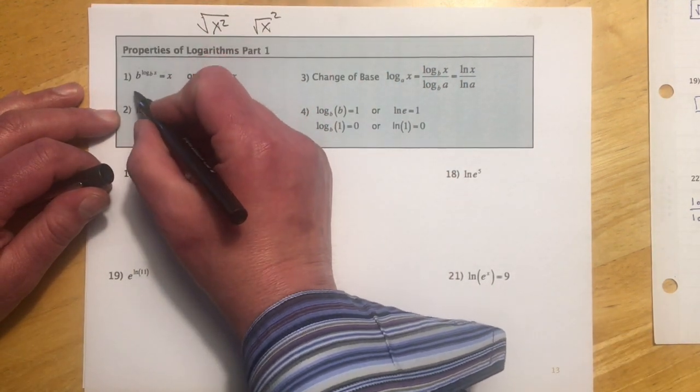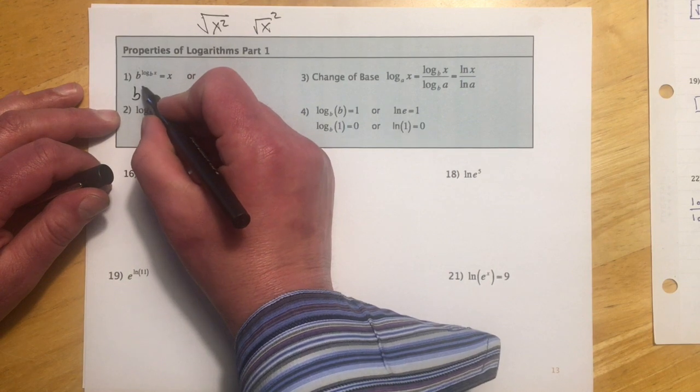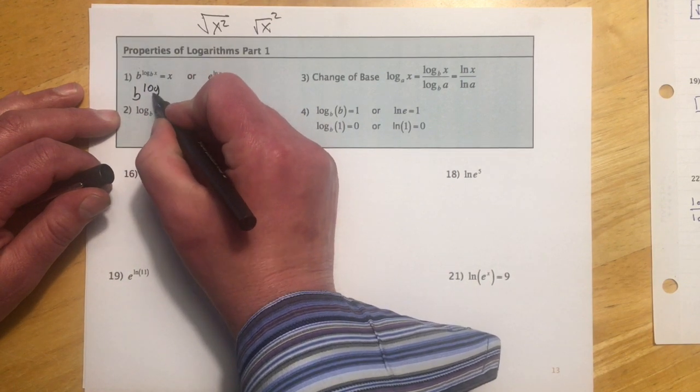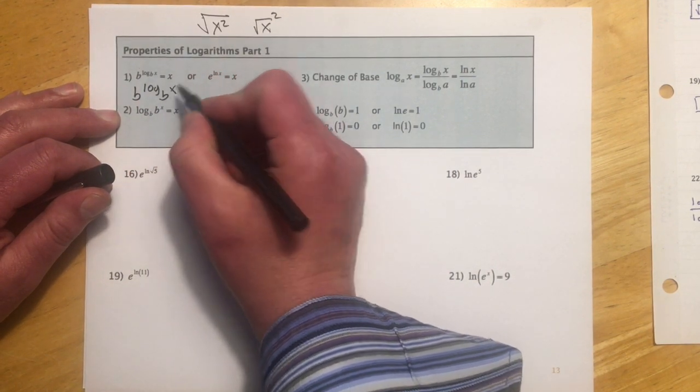So when I have this one, let me write it a little bit bigger, b to the log base b of x.